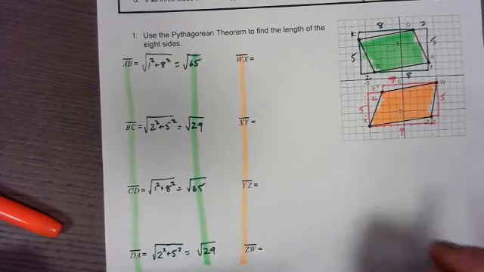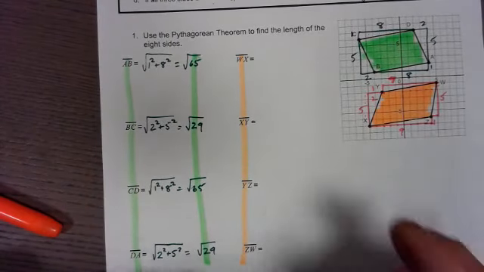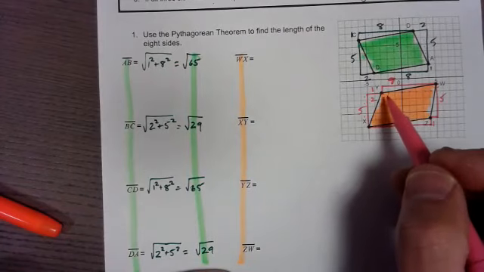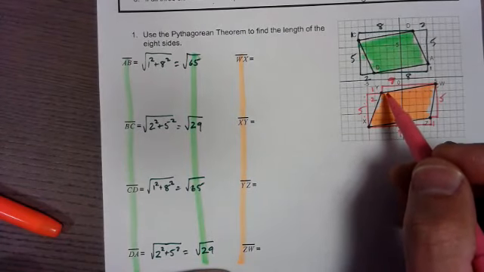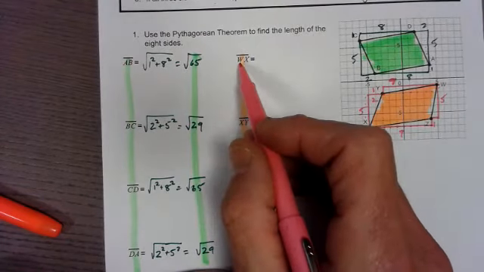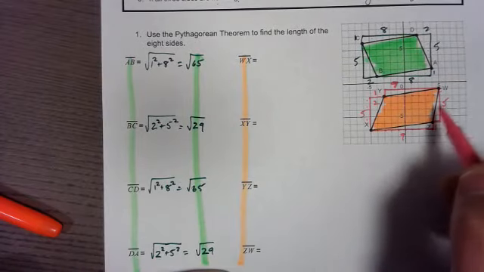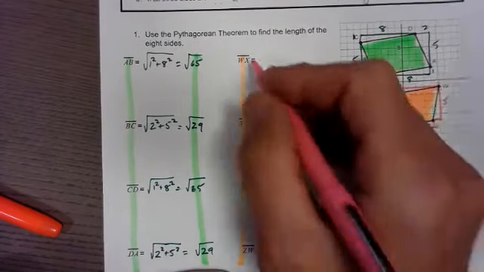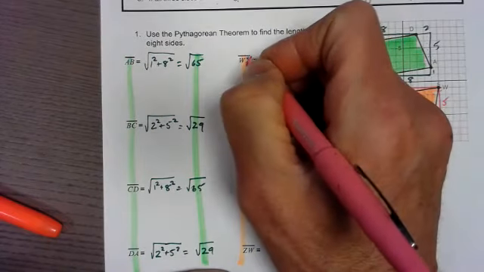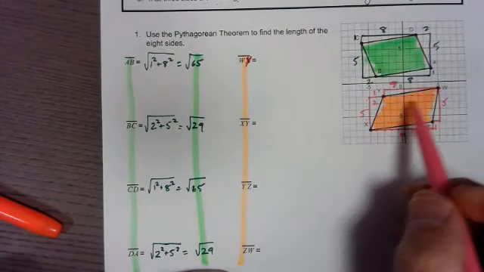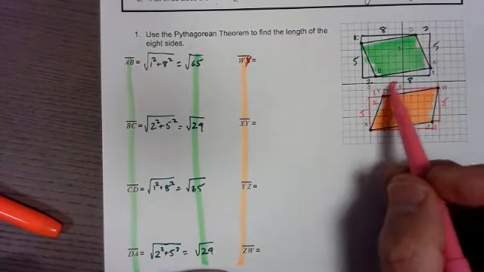All right, so now let's go ahead and sort these out with our Pythagorean theorem. First side is WX. This is a typo, so that should be WY. Sorry about that. So WY is 9 by 1.